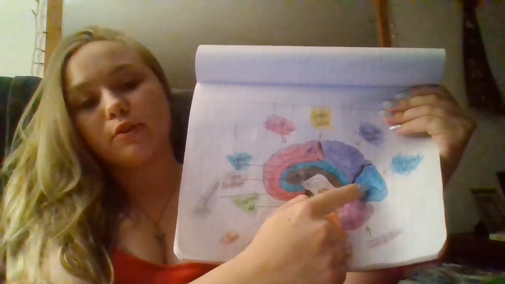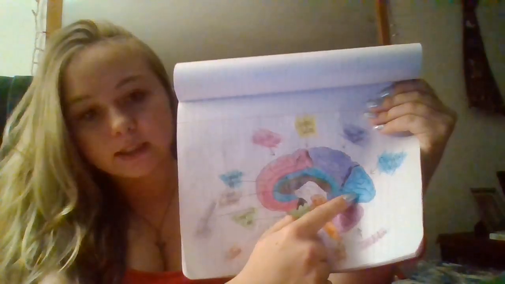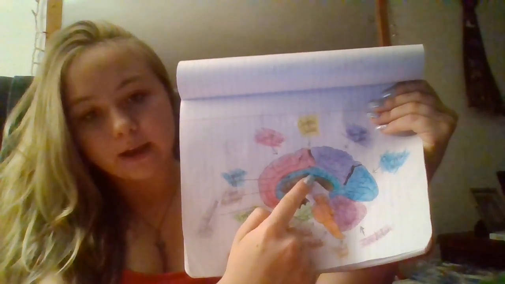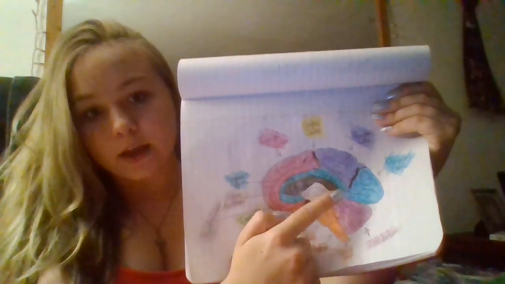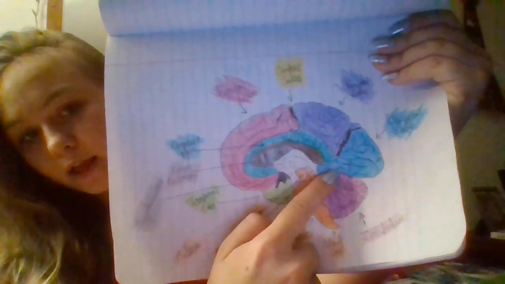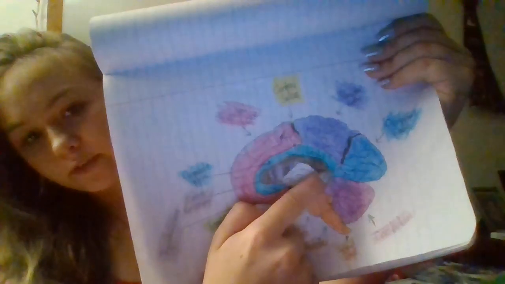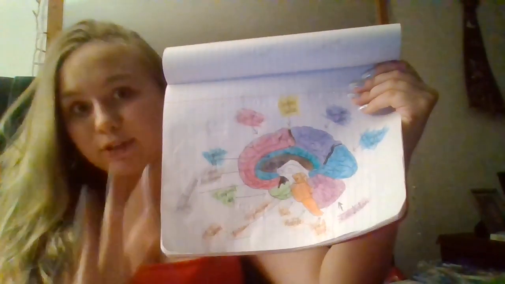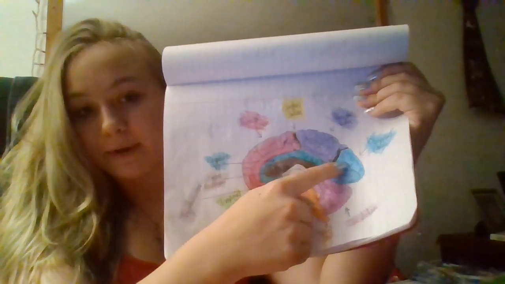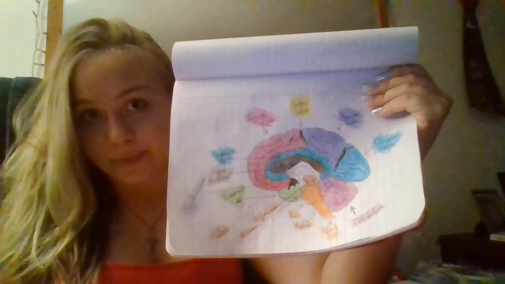Then we got the occipital lobe, this blue area right here. Now this might look the same color as this right here, but as you can see, this is a different area that we're going to talk about in a second. So it kind of cuts off right here. See the little difference of color? So this area and this area, two different areas. What we're talking about right now is this blue area, the occipital lobe.